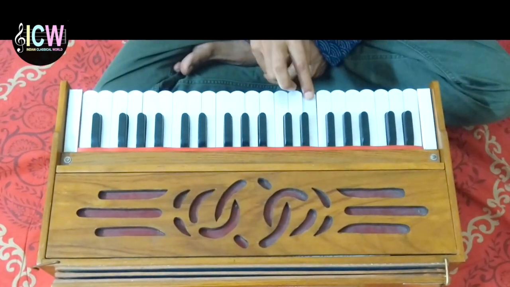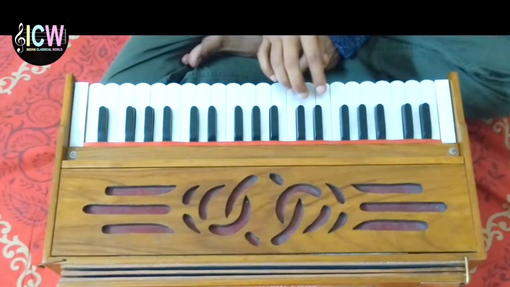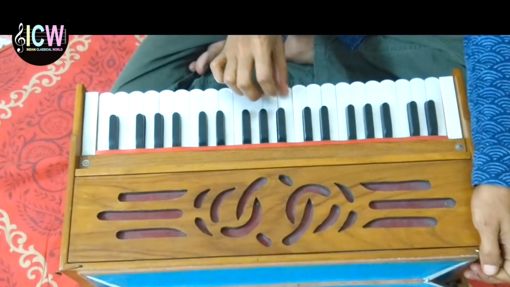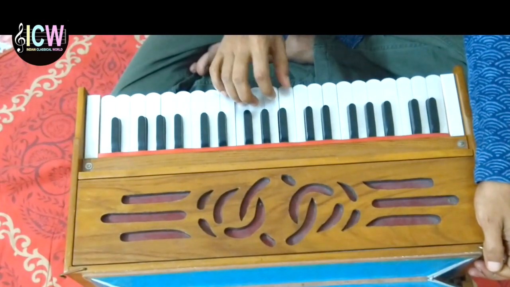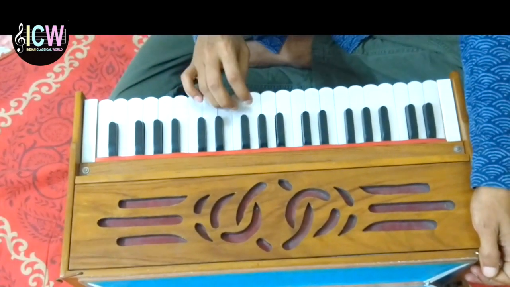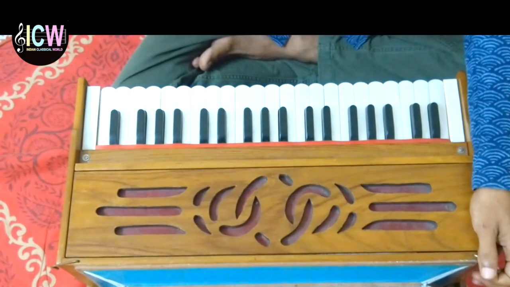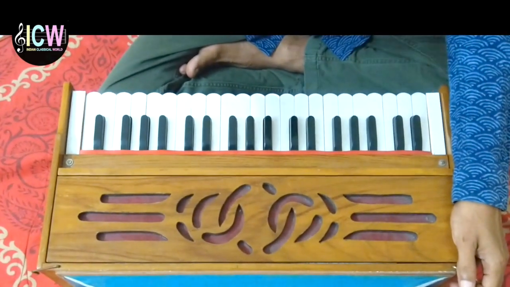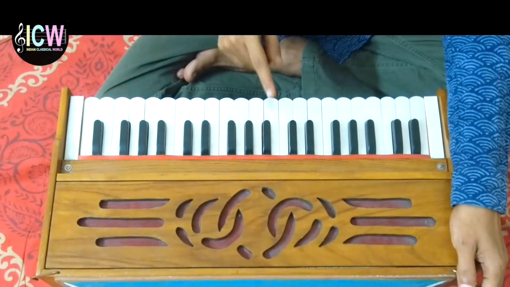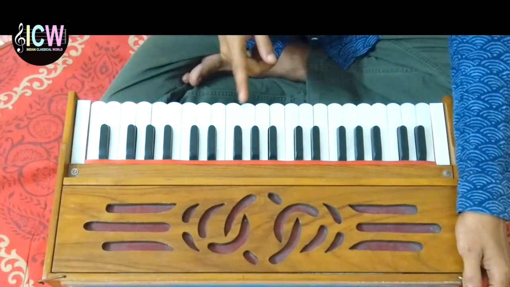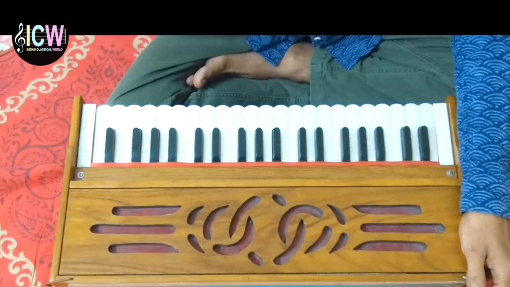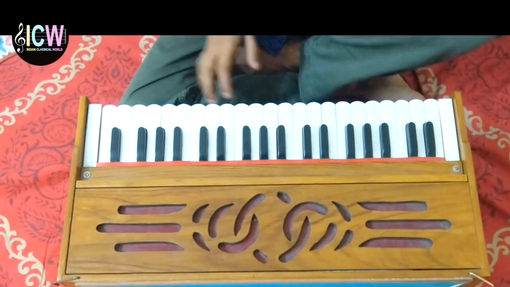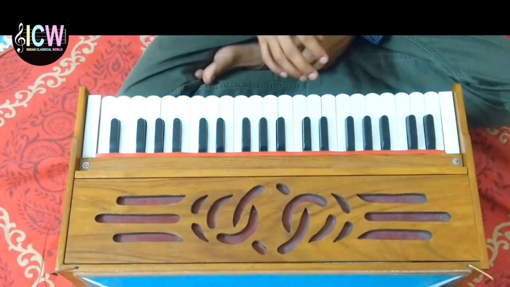So Sa, Re, Ga, we have to skip one note in between. Ga and Ma is an immediate note. And Ma, Pa, Dha, Ni also skipping, and Ni and Sa are immediate notes. Sa, skip, Re, skip, Ga, an immediate note. Ma, skip, Pa, skip, Dha, skip, and Ni, immediate note, Sa. So this is the format of playing Shuddha notes from any scale.